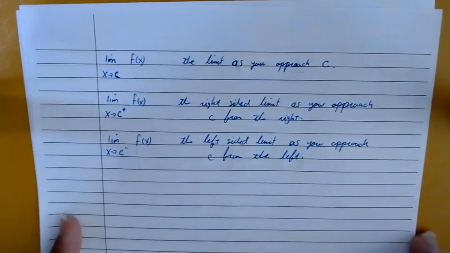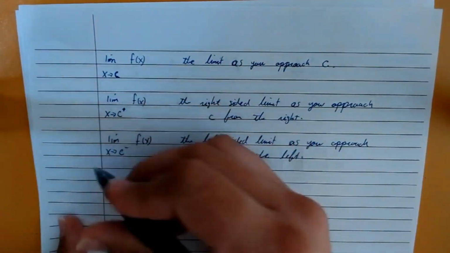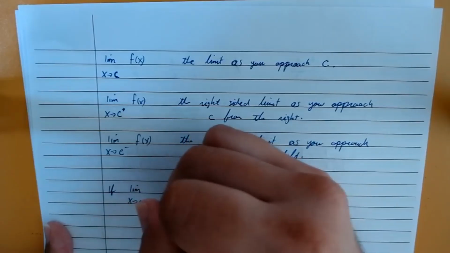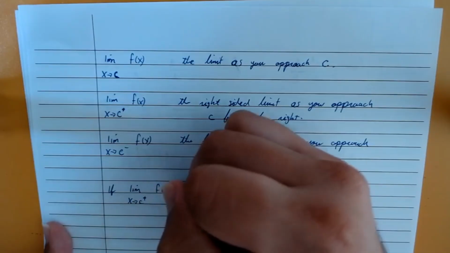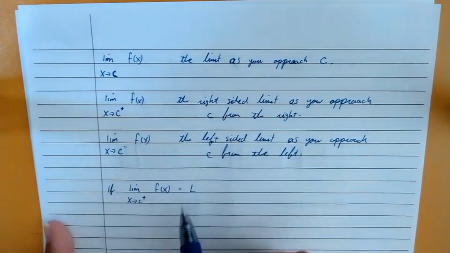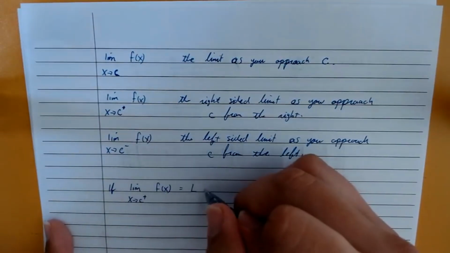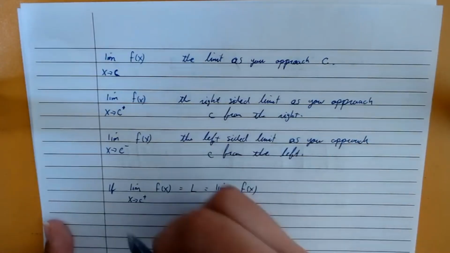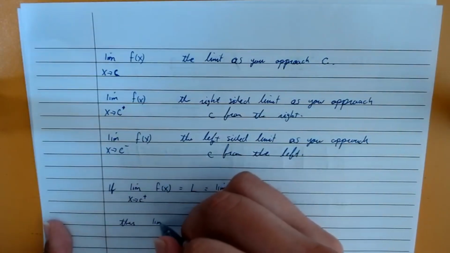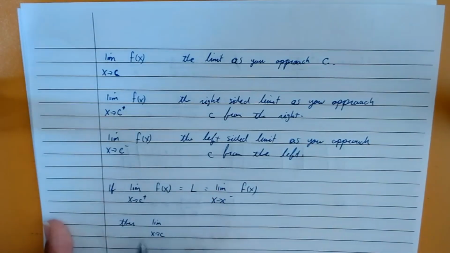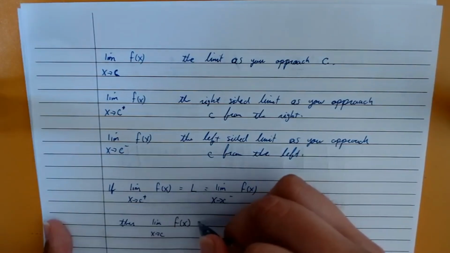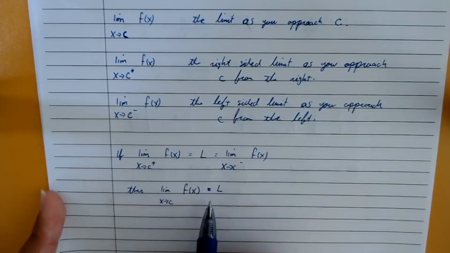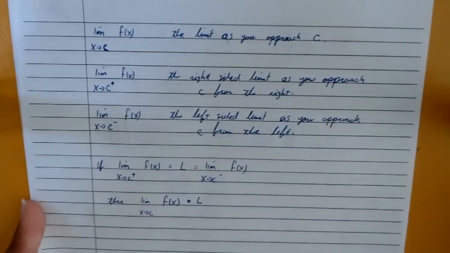Well, then you don't have a limit. Here, if the limit as x approaches c from the right of f of x is equal to L, some number, and that's equal to the limit as x approaches c from the left of f of x, then the limit as x approaches c, not from the left or right, but just the limit of f of x is equal to L. In other words, if they're both equal to each other, the way we say this is that the two sides agree.